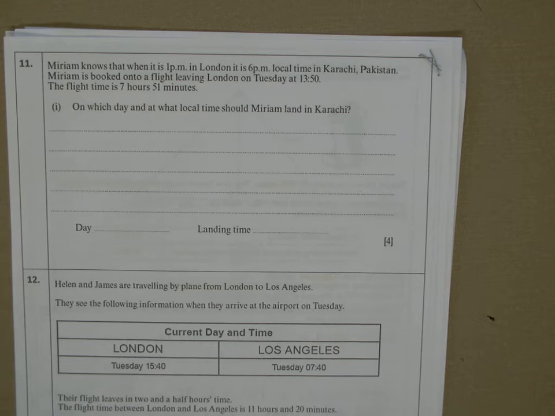Miriam knows that when it's 1 p.m. in London, it's 6 p.m. local time in Karachi, Pakistan. So it's later, isn't it, in Pakistan? They are sort of ahead of us.